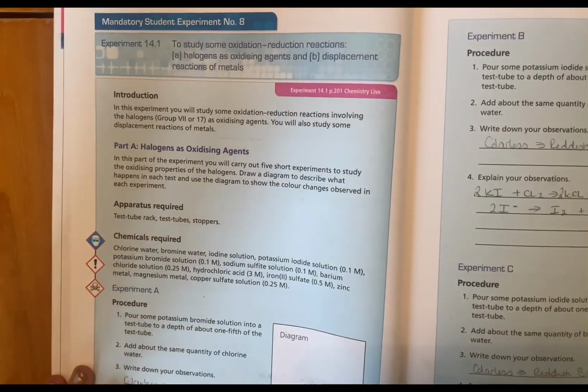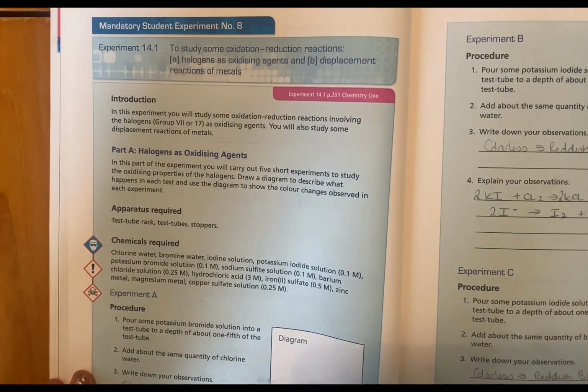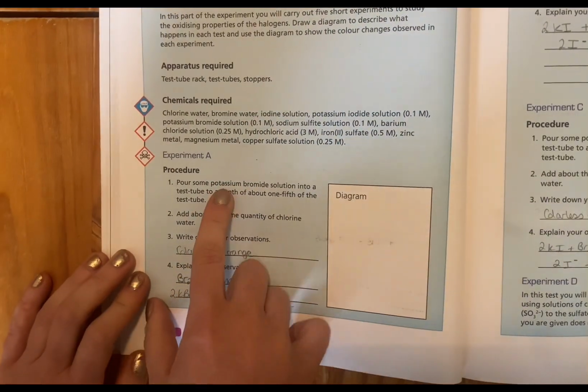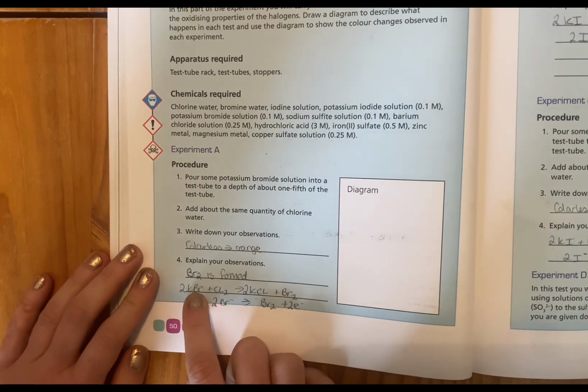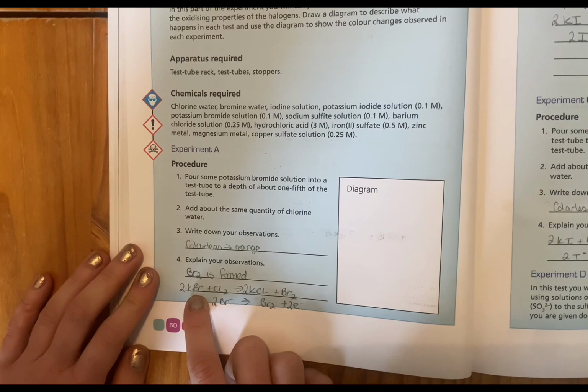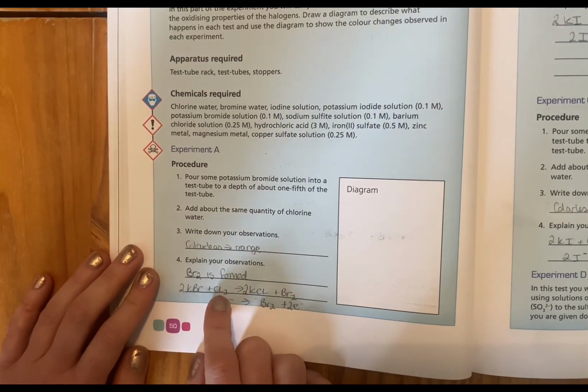Okay, so it's experiment 8. We're going to look at some redox reactions. The first one, experiment A, is going to be to do with halogens as oxidizing agents. So in the first experiment, we have taken potassium bromide, KBr, which reacts in a 1-to-1 ratio, 1K, 1Br. And we're going to react that with some chlorine.